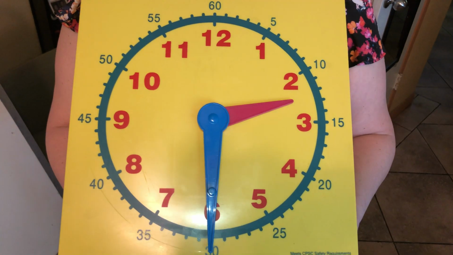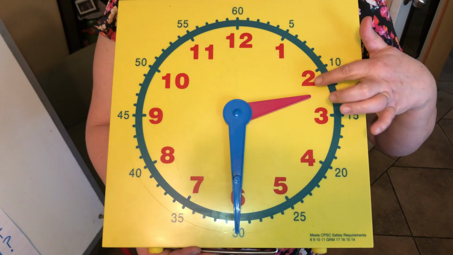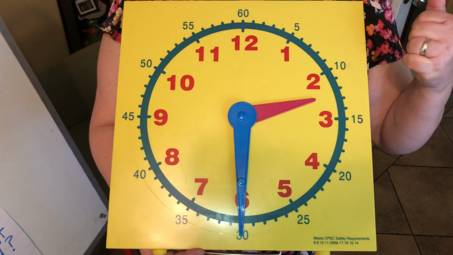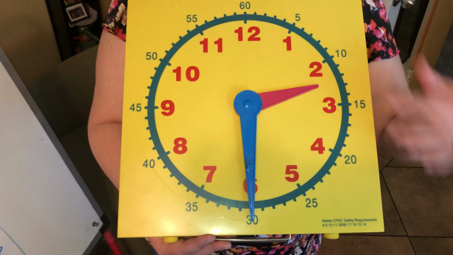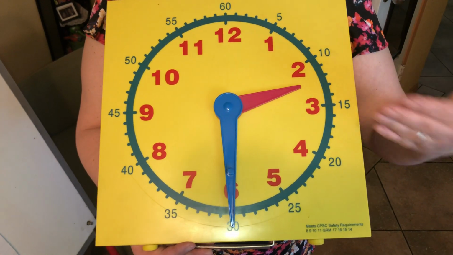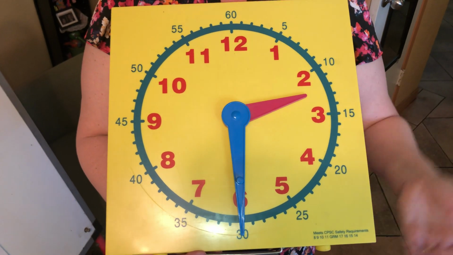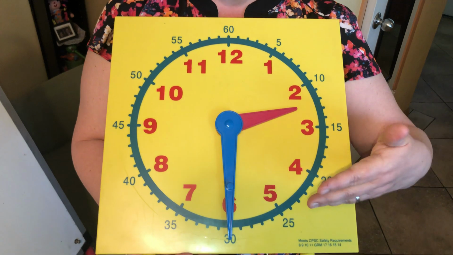I'd first look at my hour hand. And remember, the hour hand is already past the 2. It's between the 2 and the 3. And my minute hand is pointing at the 6. So it is 2:30. So I could say it's 2:30, or I can say it is half past 2, because it's 2:30, the half hour.